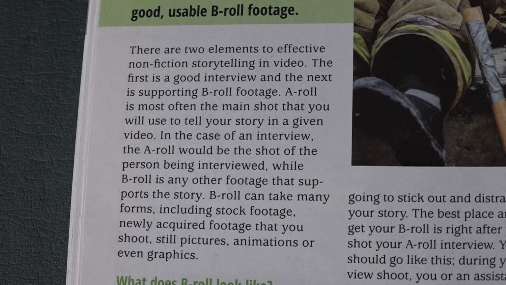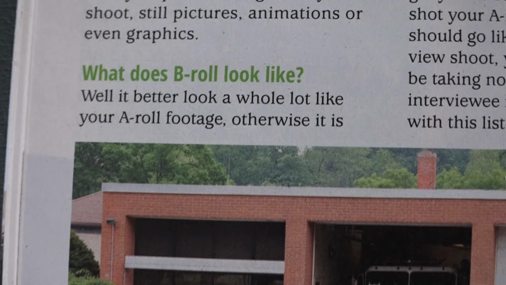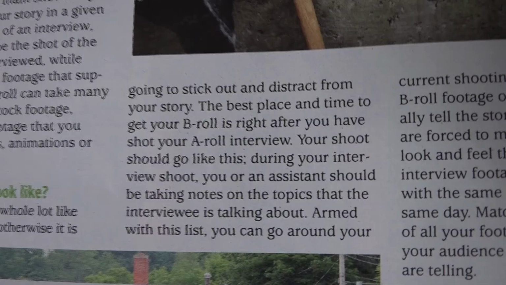A-roll is most often the main shot that you will use to tell your story in a given video. In the case of an interview, the A-roll would be the shot of the person being interviewed, while B-roll is any other footage that supports the story. B-roll can take many forms, including stock footage, newly acquired footage that you shoot, still pictures, animations, or even graphics. What does B-roll look like? Well, it better look a whole lot like your A-roll footage, otherwise it is going to stick out and distract from your story.